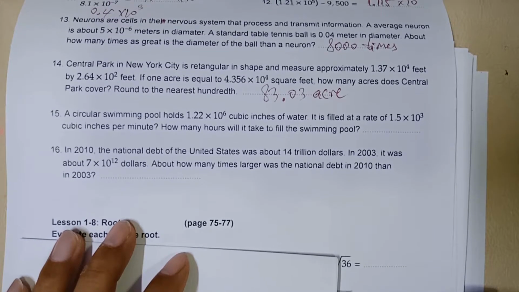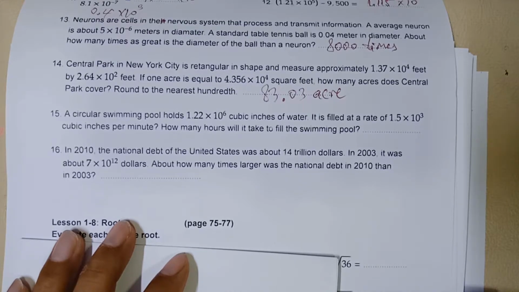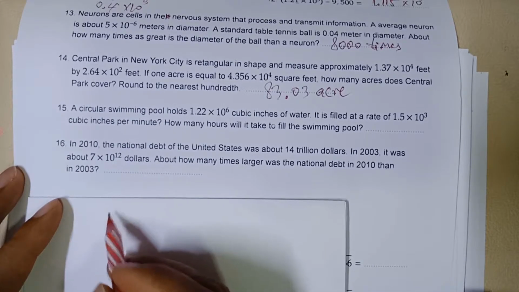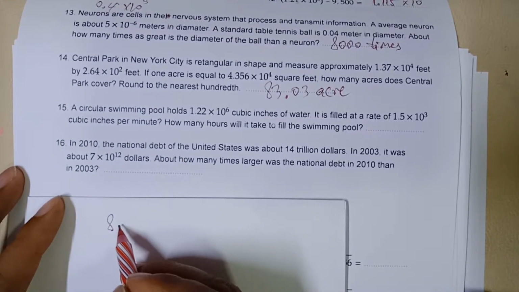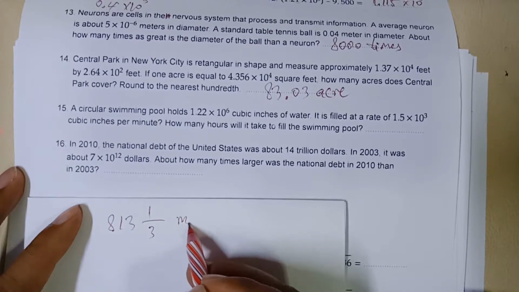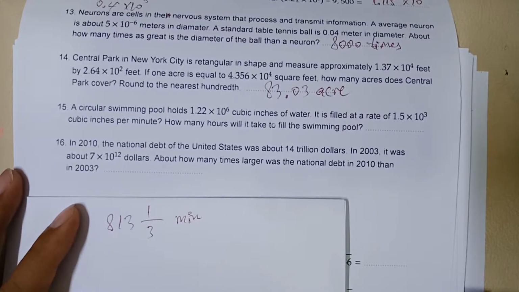So you have 1.22 times 10 raised to 6, you divide by 1.5 times 10 raised to 3. That gives you approximately 813 1/3 minutes to fill the swimming pool.